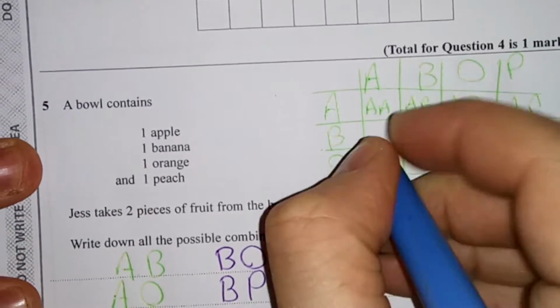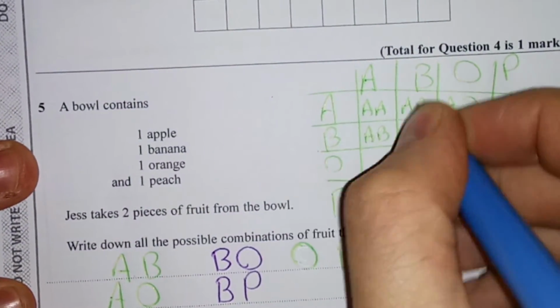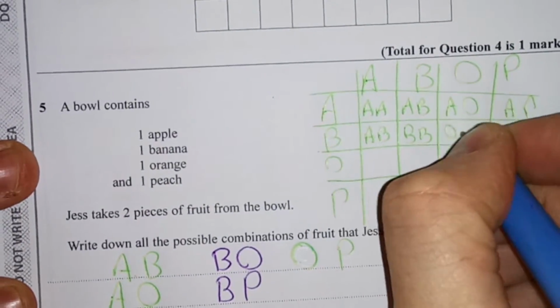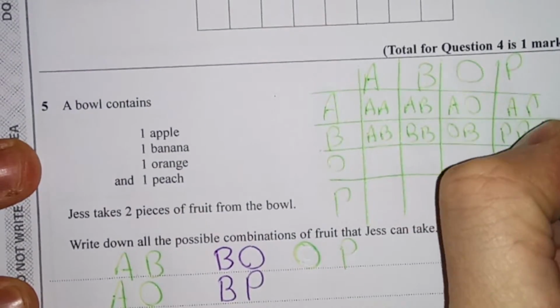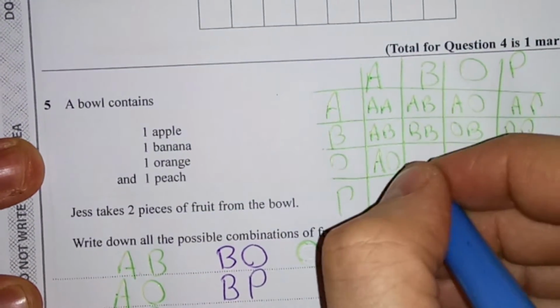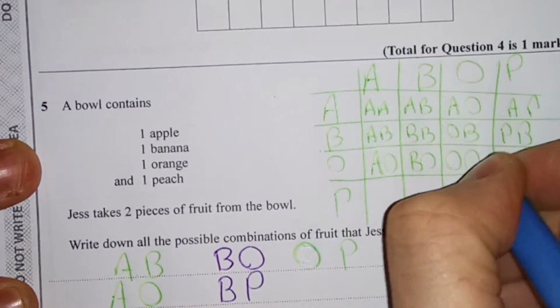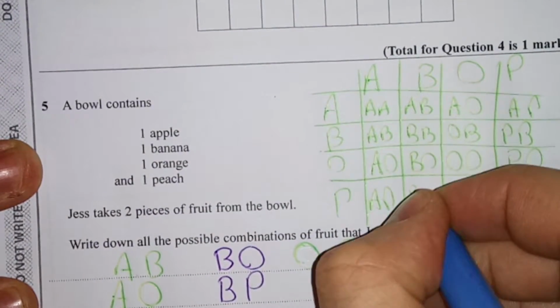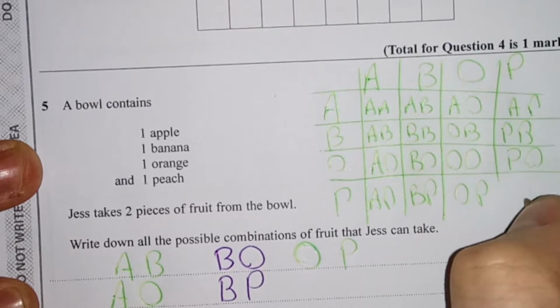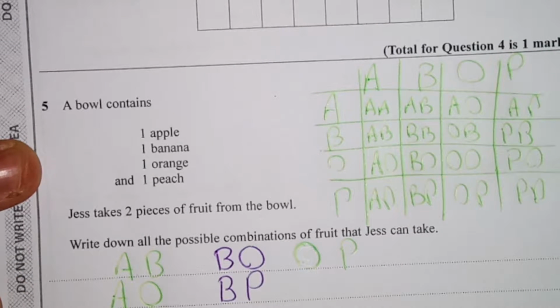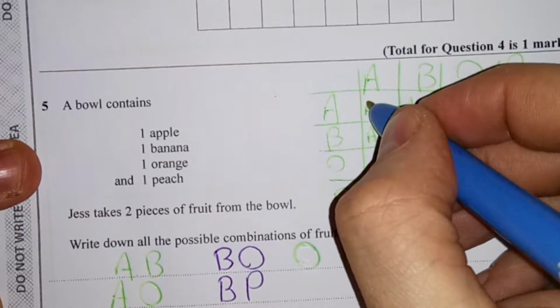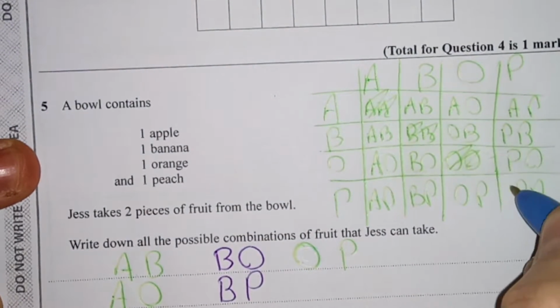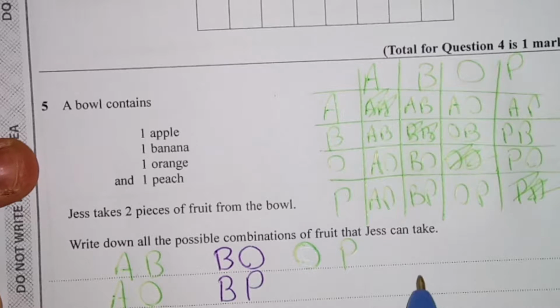Right, I'm just going to put apple, apple, apple, banana, apple, orange, apple, peach, apple, banana that is, banana, banana, orange, banana, peach, banana, apple, orange, banana, orange, orange, orange, peach, orange, apple, peach, banana, peach, orange, peach, peach, peach. And then we just cross out all the ones that we can't have. So I can't have apple, apple, banana, banana, orange, orange, and peach, peach, because they will double up.